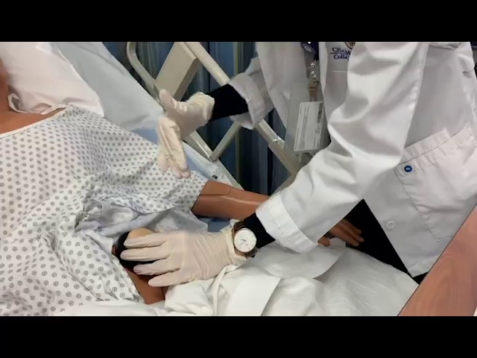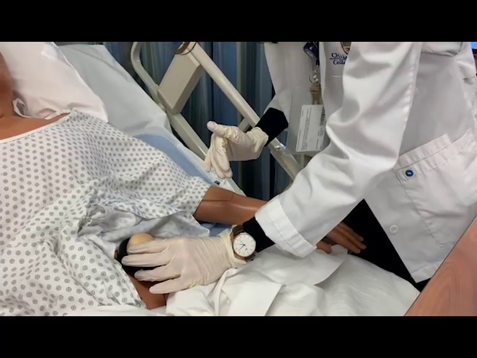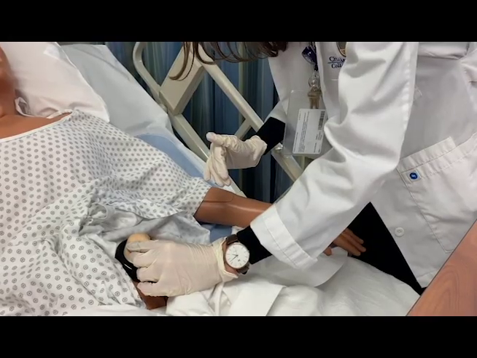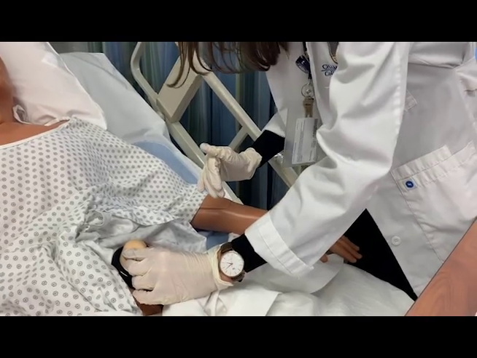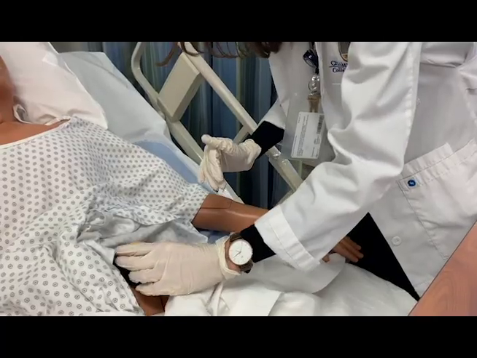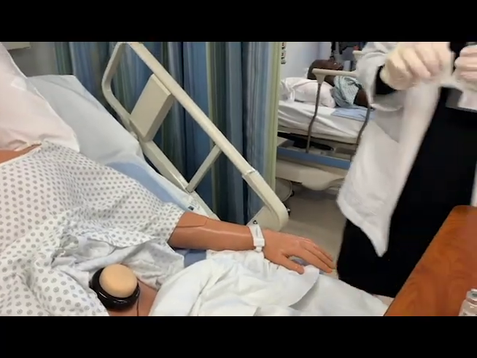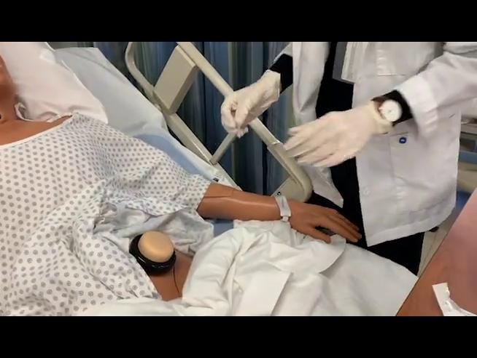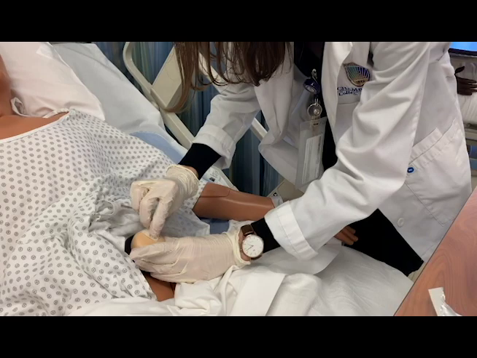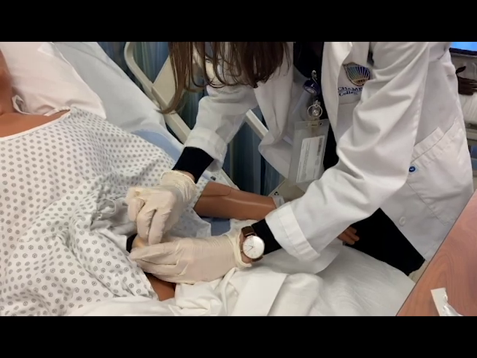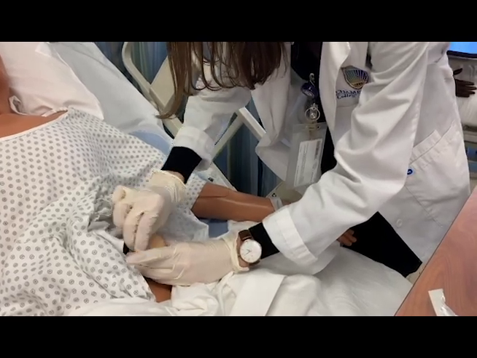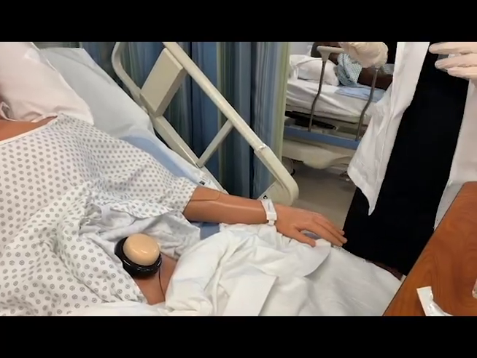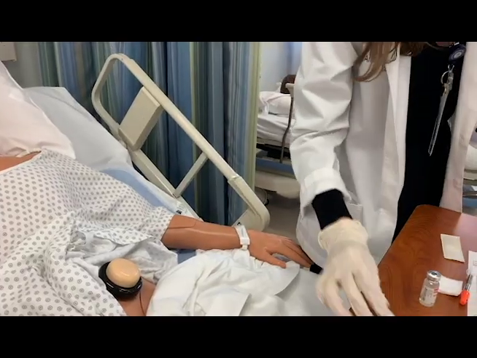Again, I'm going to make sure I'm at least 1 inch away from the umbilicus, and I've determined that I can go at a 45 to 90, so I'll do a 90-degree angle based on how much I can pinch. I'm going to grab my antimicrobial wipe. I'm going to wipe in a circular motion moving outward at least 2 inches out. And that's about as far as I can get on that pad. Oops, I would make sure I had a garbage can.